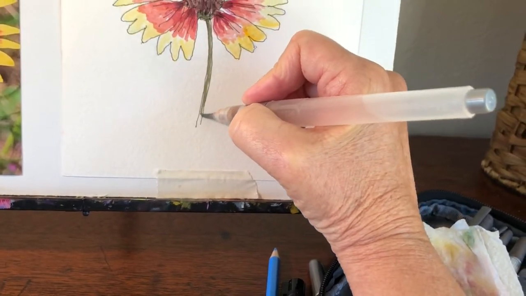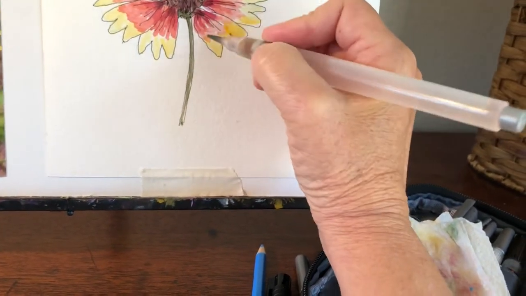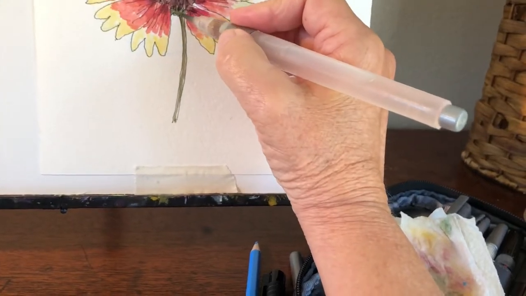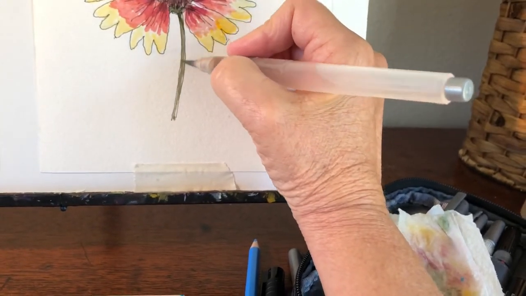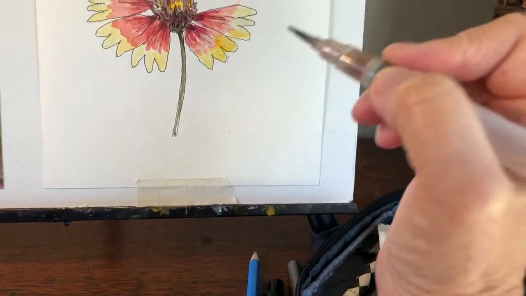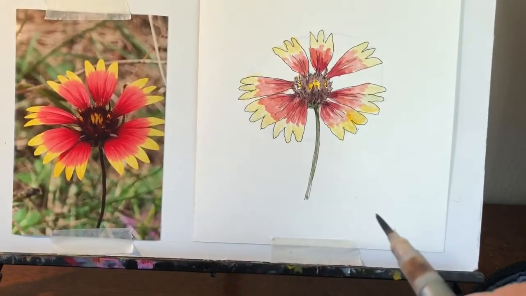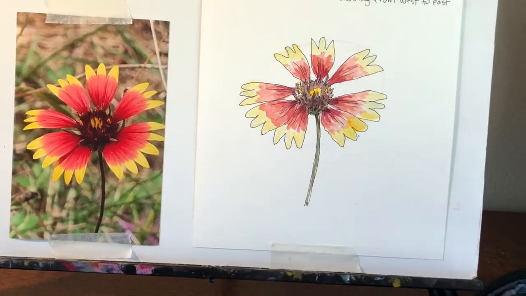So notice how I was mixing in two different ways. I was mixing on the paper on the petals, and then here I pre-mixed my color before I painted that. So that's really all you need to know for a really basic flower.